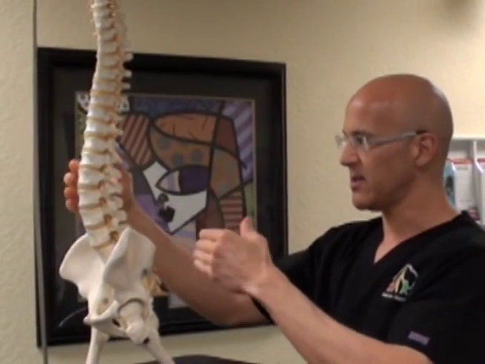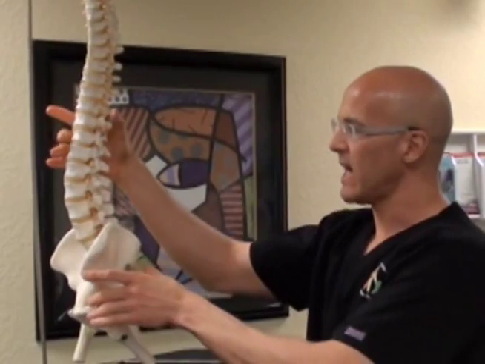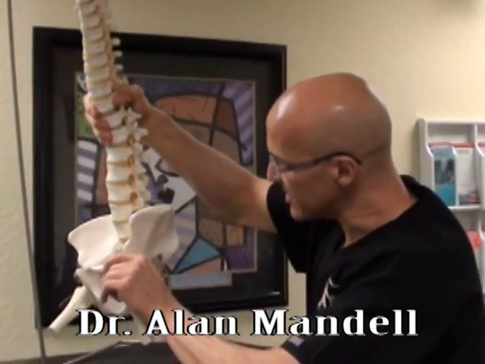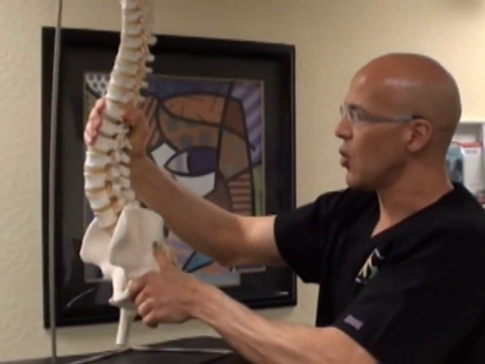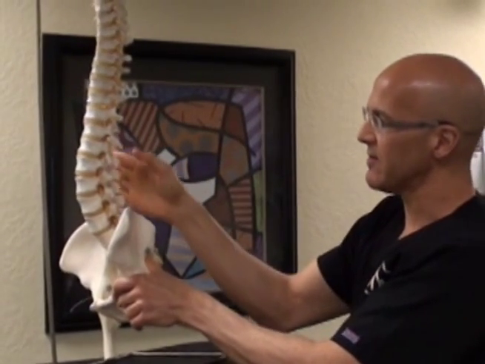Bodies of the vertebrae are in front. These spinous processes and facets are in the back. When I lean back like this is what happens. And as I lean forward, you can see the curve becomes straighter. But normally when we sit and we stand, we're supposed to maintain this normal lordotic curve.